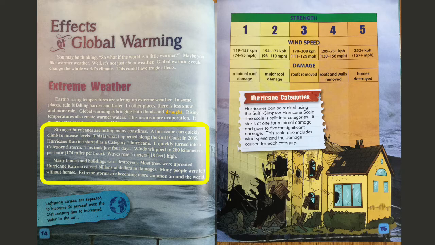Stronger hurricanes are hitting many coastlines. A hurricane can quickly climb to intense levels. This is what happened along the Gulf Coast in 2005. Hurricane Katrina started as a Category 1 hurricane. It quickly turned into a Category 5 storm. This took just 4 days. Winds whipped to 280 kilometers per hour, or 174 miles per hour.